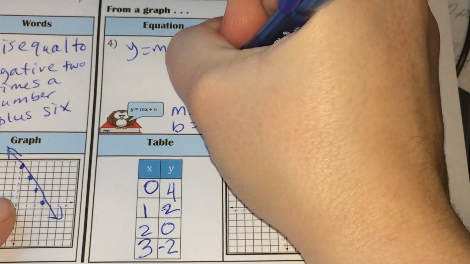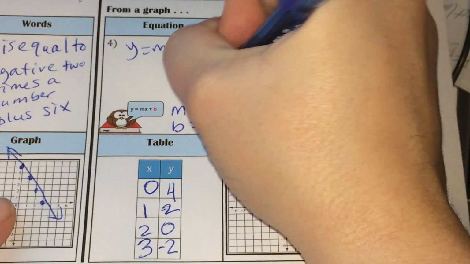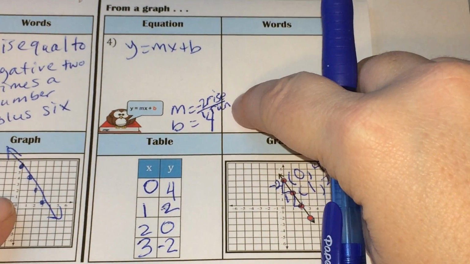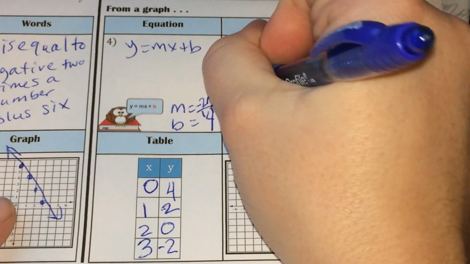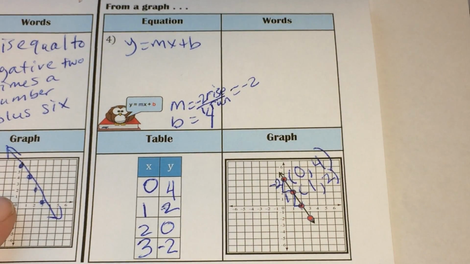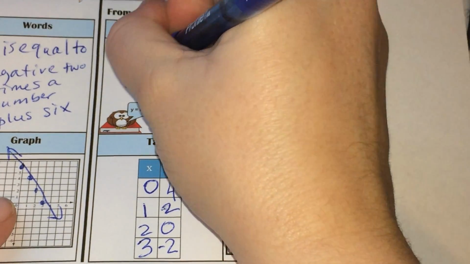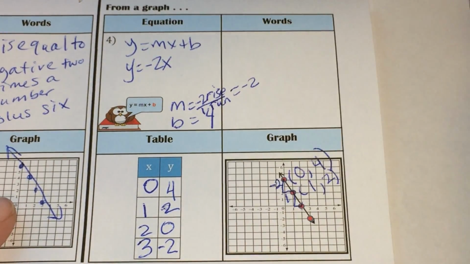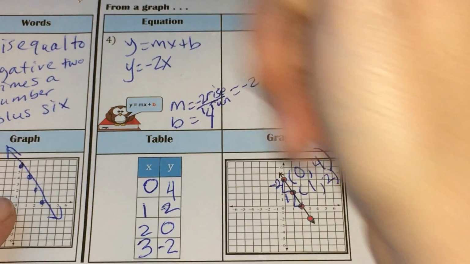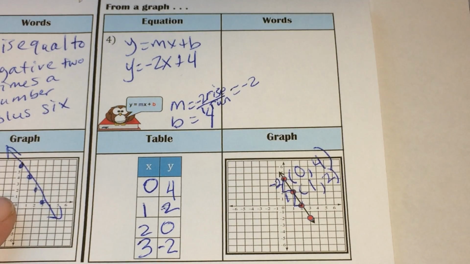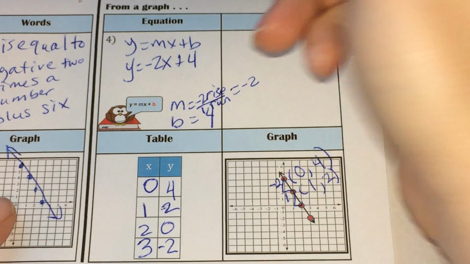Our rise is going to be -2, and our run is going to be 1. So our slope is -2 over 1, which can be simplified to just -2. Sorry, this is messy. So our m is -2. I'm going to go ahead and write that in here. Y equals -2x, and our b is 4. -2x plus 4. Done.